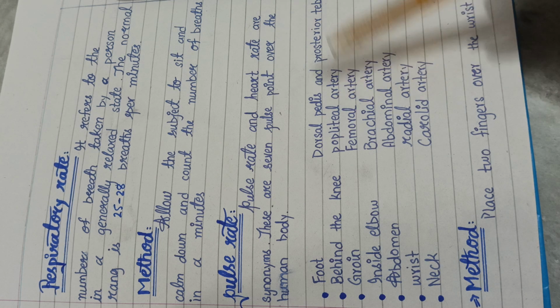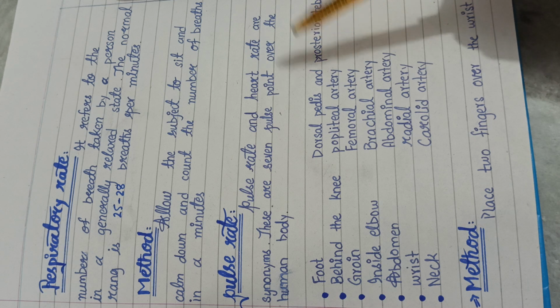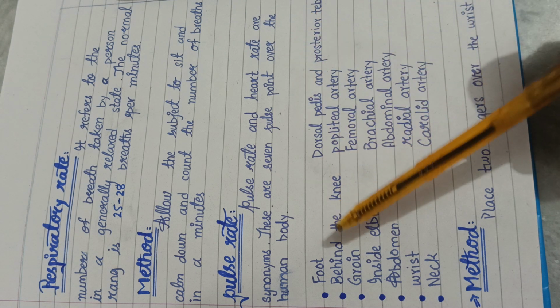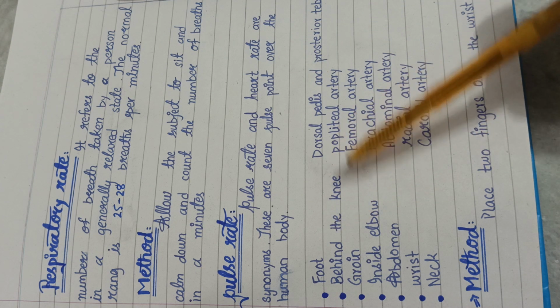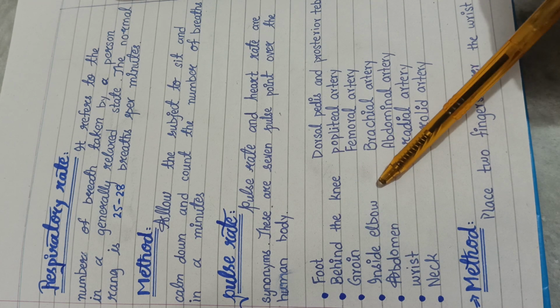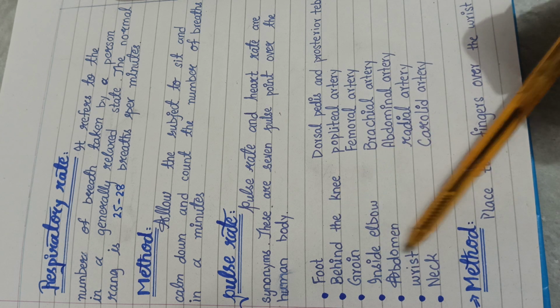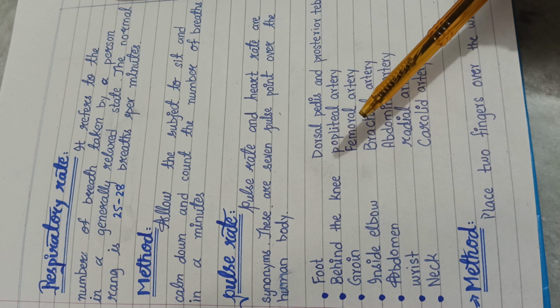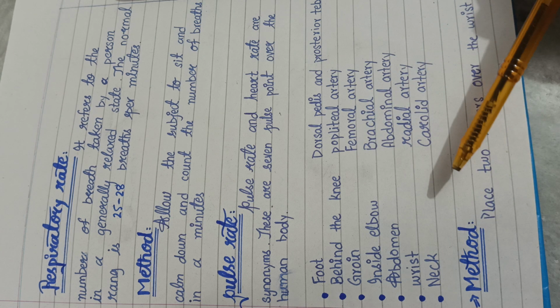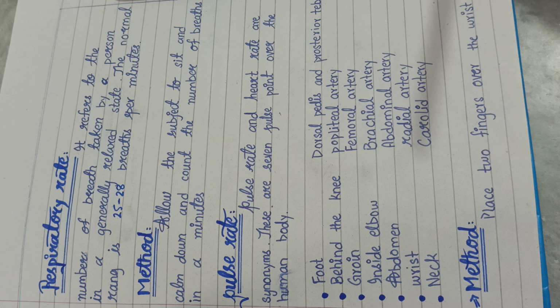This is called the pulse rate, and there are 7 points where you can find the pulse. These 7 points are your foot, below your knee, your groin, the inside portion of your elbow, your abdominal part, your wrist, and your neck. These are the points where the pulse can be detected easily. The method to find the pulse rate is very simple: place your 2 fingers over the wrist, on the artery, and you can feel it.